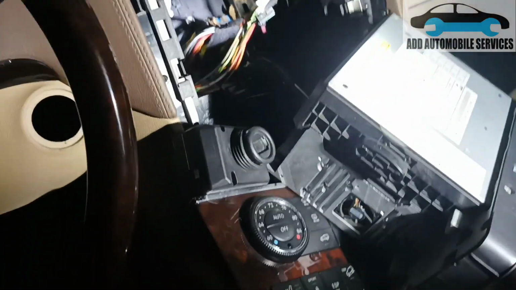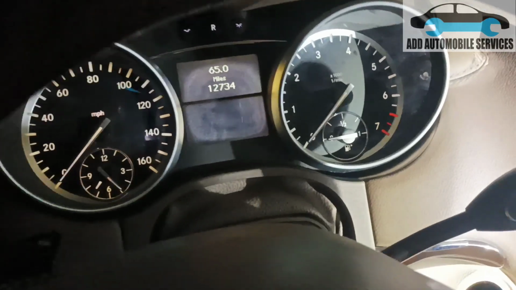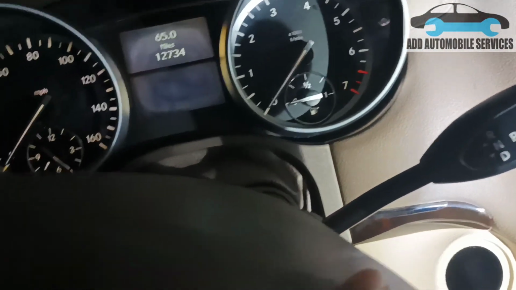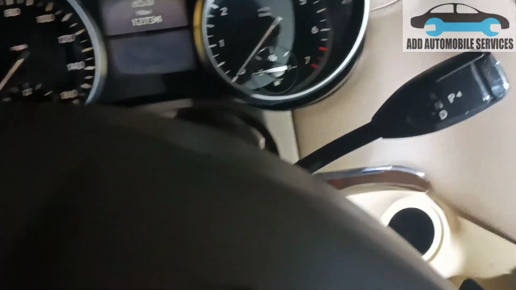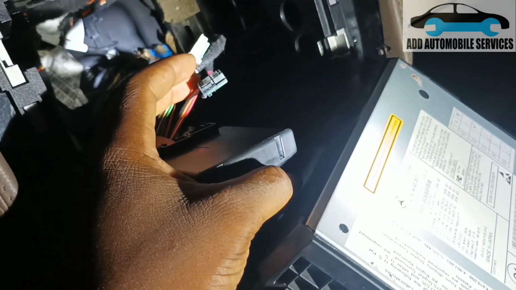So after fixing the EZS, I'll disconnect it at the back again and see and fix it back. So now I've taken the EZS out, and now you can see the fault code is not showing that the vehicle is not in park. So what I'll do now is I'll wait for a while and plug them back and see if they will start the vehicle.